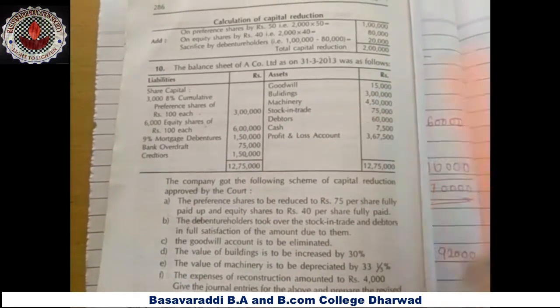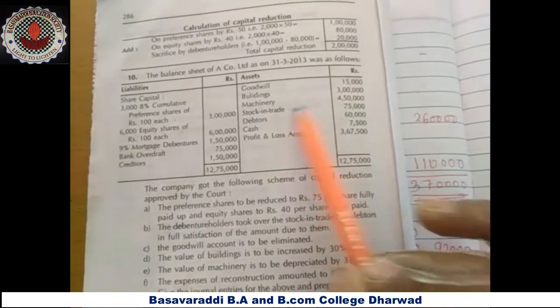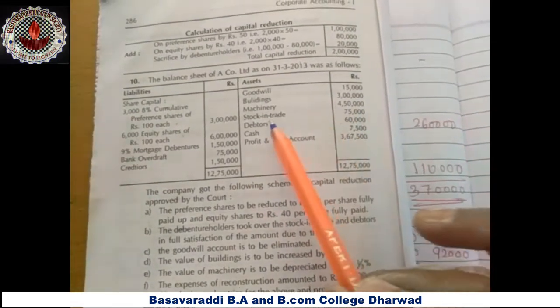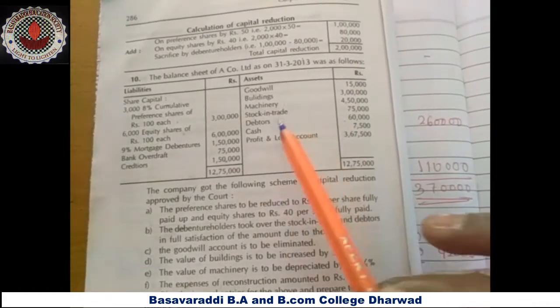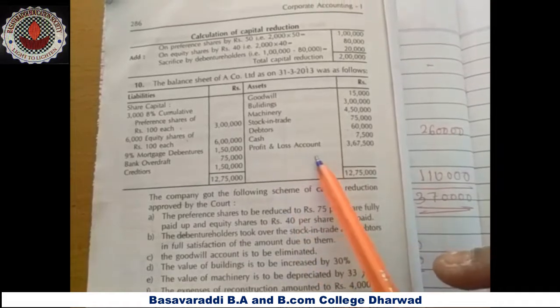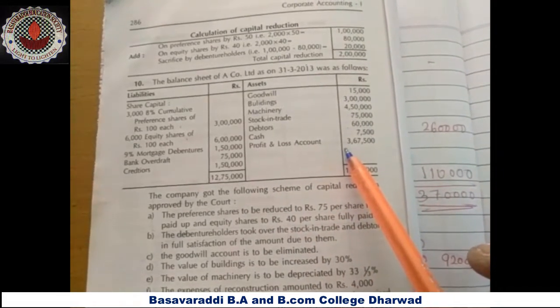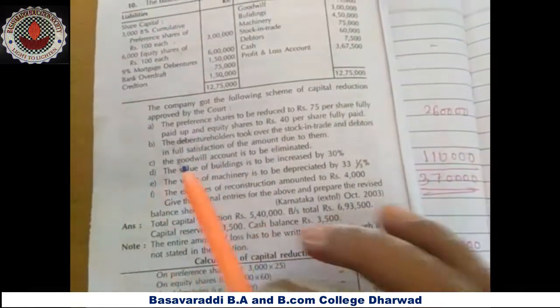Assets: goodwill 15,000 rupees, building 3 lakh, machinery 4,50,000, stock in trade 75,000, debtors 60,000, cash 7,500, and profit and loss account 3,67,500.